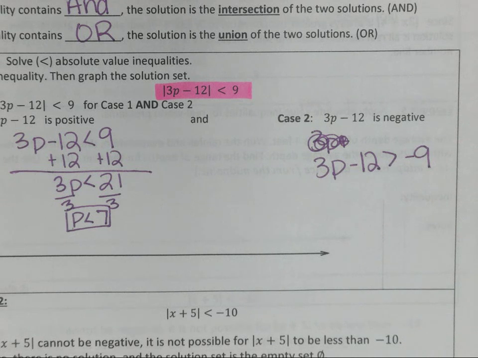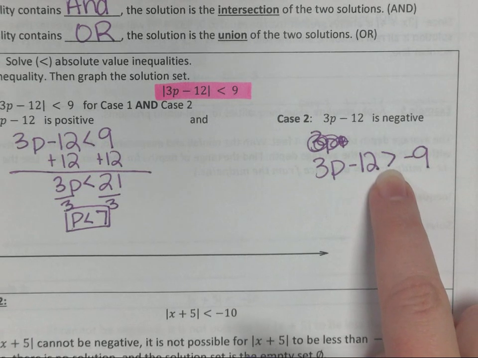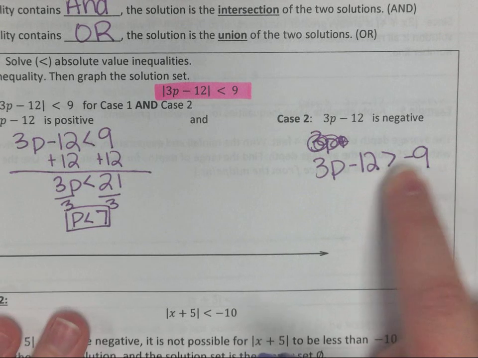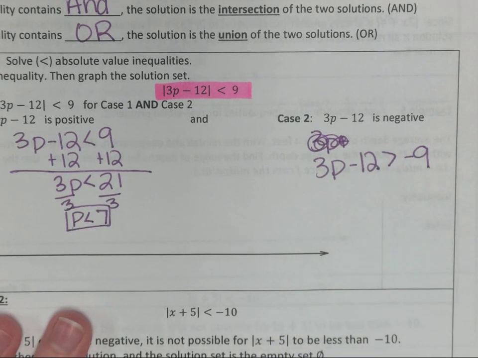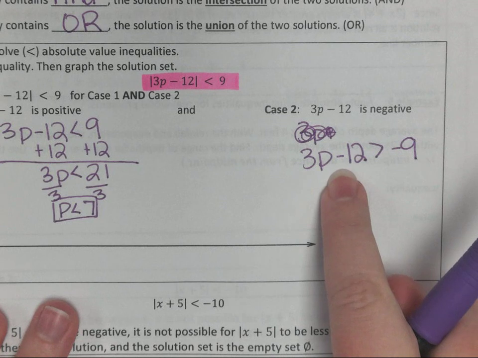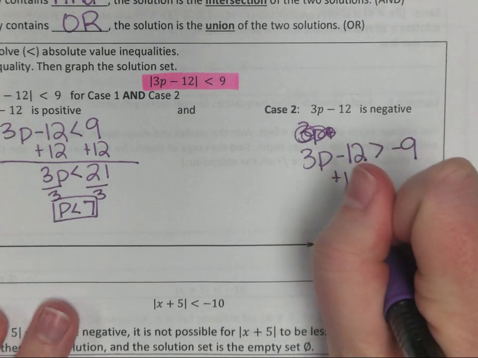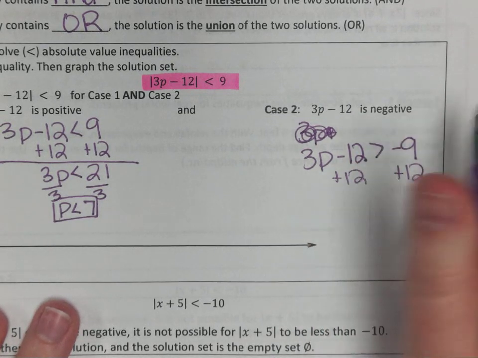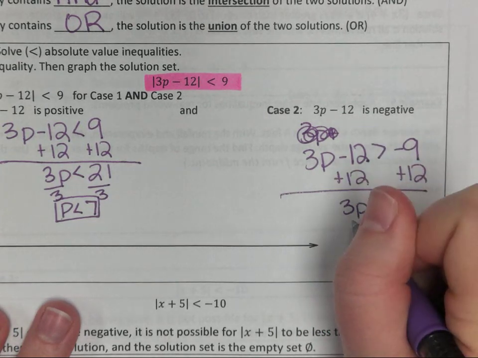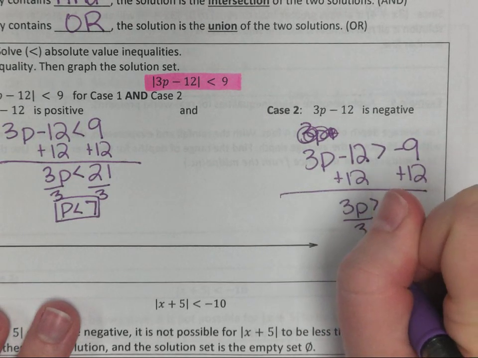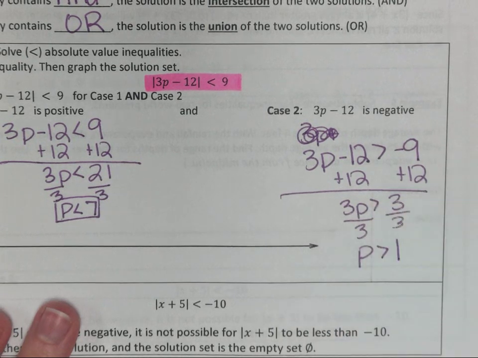Okay. So that right there is going to be your trickiest part, honestly. First of all, remembering that there's 2 cases, and second of all, remembering that we flip our inequality. Okay? So now let's solve. This changed to a negative. We flipped our inequality. We're solving it the same way. We're going to add 12. Negative 9 plus 12 is? And then divide by 3. So p is greater than 1.